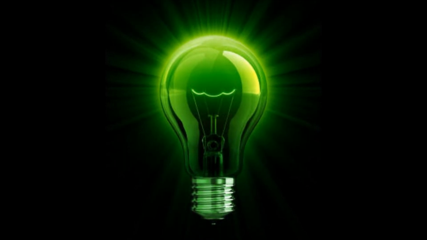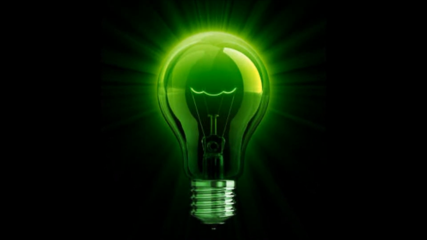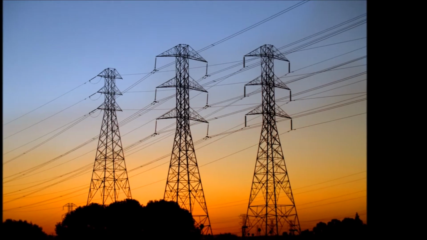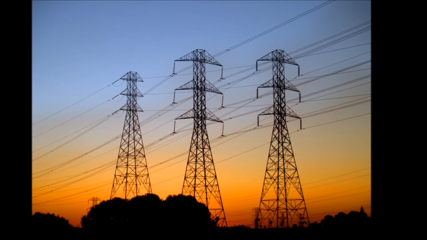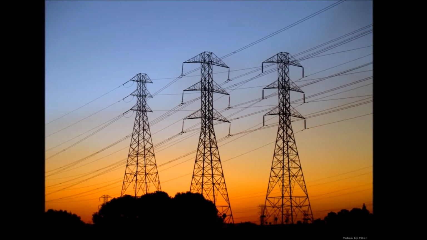Have you ever thought about where the electricity comes from that helps power your house? But of course, it comes from those thin power lines just outside your window, right? But where did those power lines get the energy from? It's not simply created out of thin air.